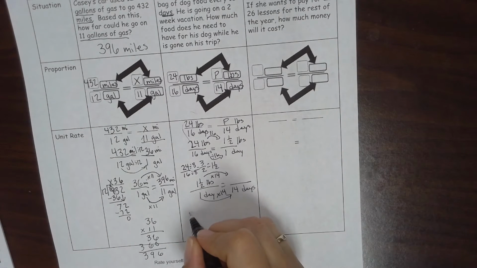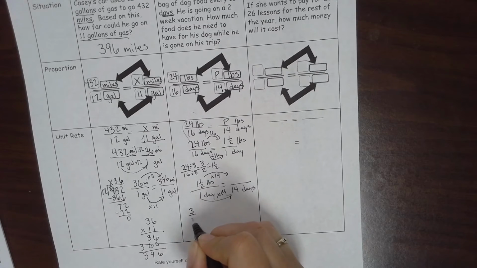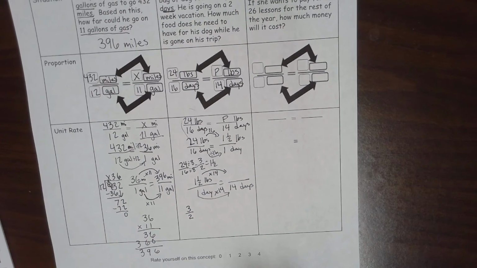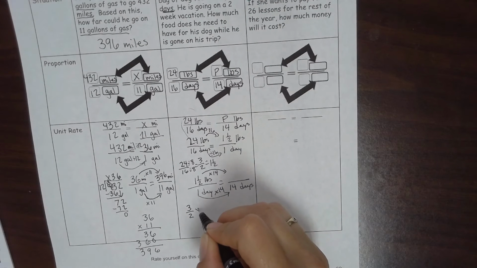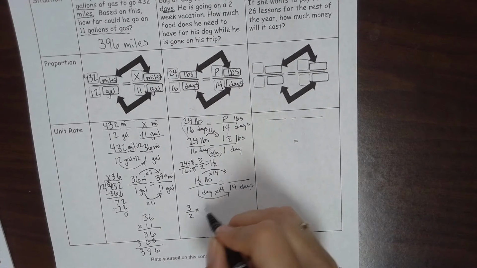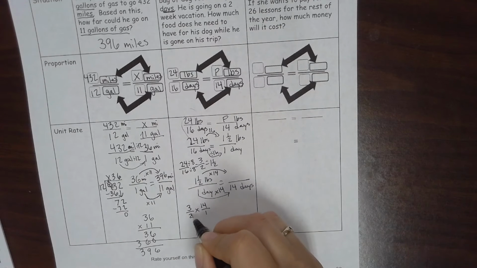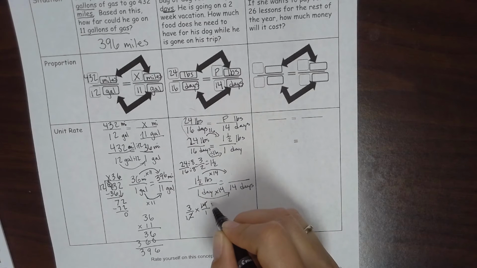So 1.5, which is 3 over 2. Remember, with fractions, we want to keep them improper to help us when we're calculating. So 1.5 times 14. I'm going to cross cancel here. I see that 2 goes into both of these. So 2 goes into 2 one time. 2 goes into 14 7 times.